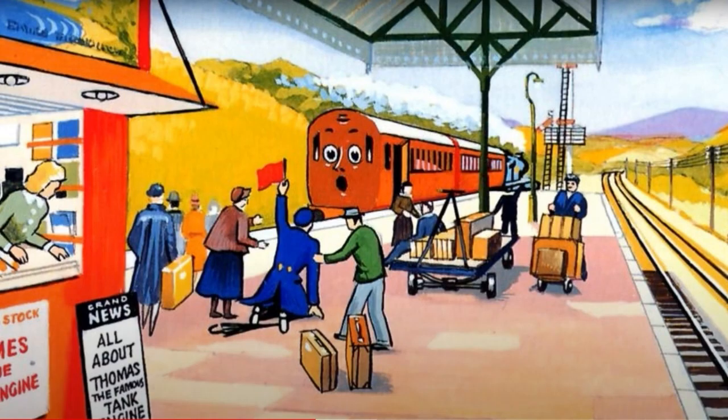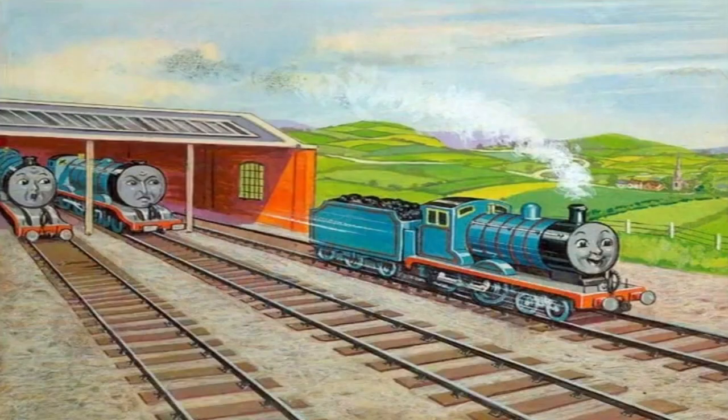Now, when we looked at these stories when we were older, we noticed that there were some differences, and that is understandable. When you adapt book stories to television, there always will be differences. But just how many differences can you really get? That is what we are going to look at in this video.